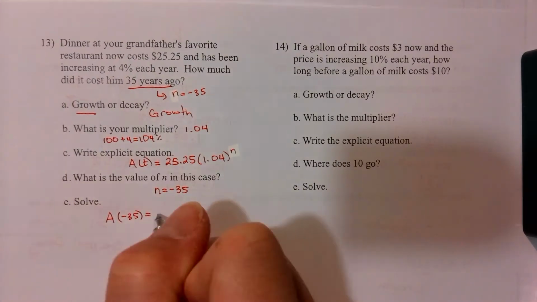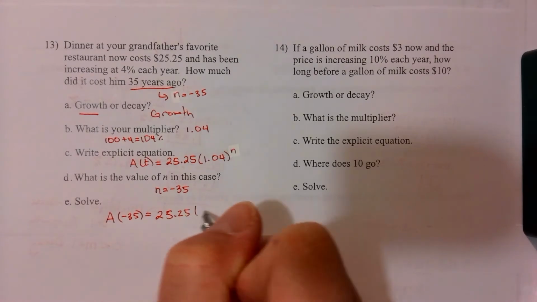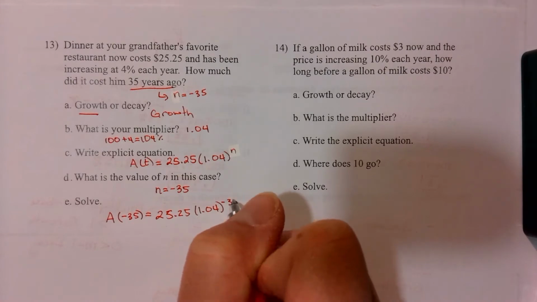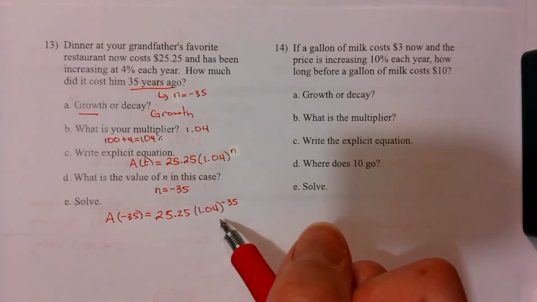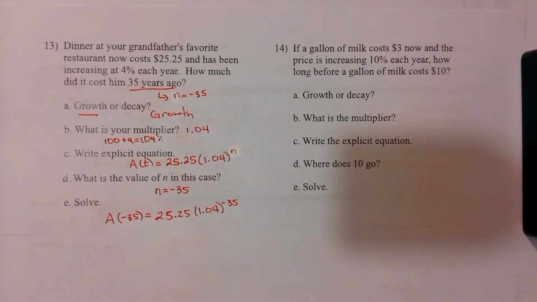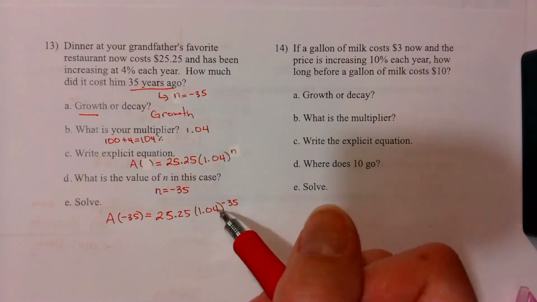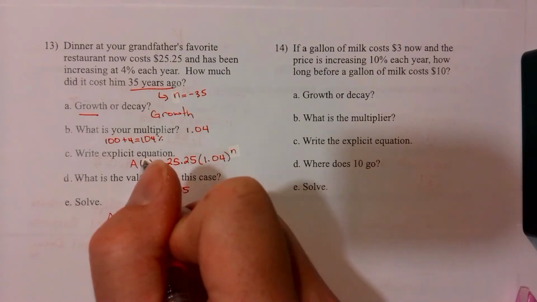And that is going to be 25 times 1.04, but this time it's the power of negative 35. Now, this is going to be a crazy number, but by putting a power of negative 35 on there, if you remember, that is going to flip it and make it 1 over 1.04 to the power of 35.